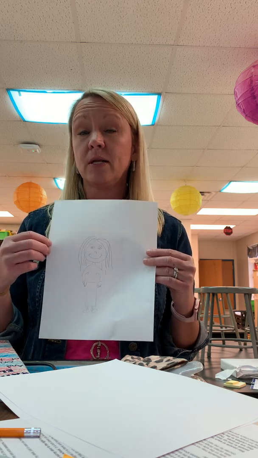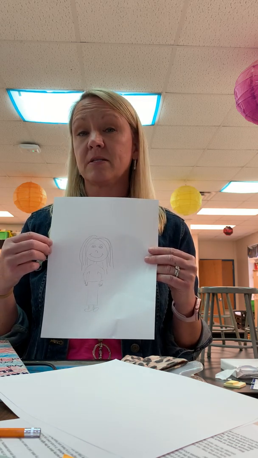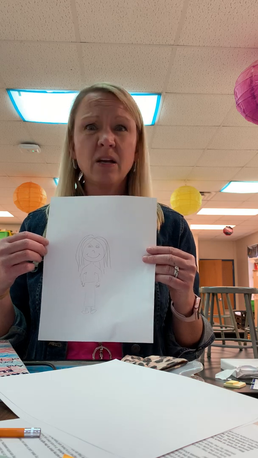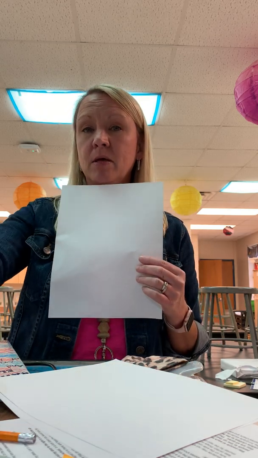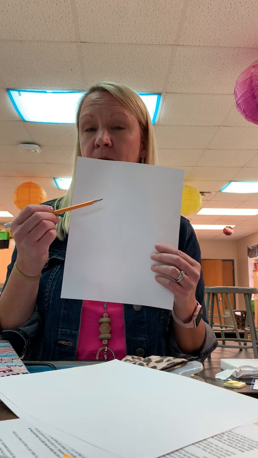So once I have color done, then I'm done and I can turn it in the cabinet and I'm going to show you what that means in a minute. But how is anybody going to know it's mine? I probably should write my name in pencil on the back of my paper, right?